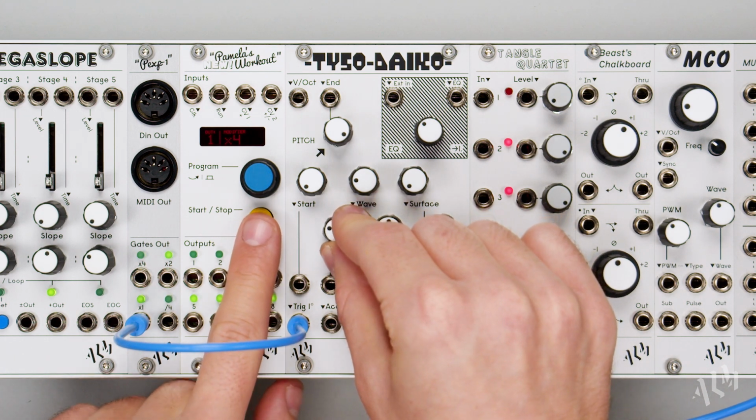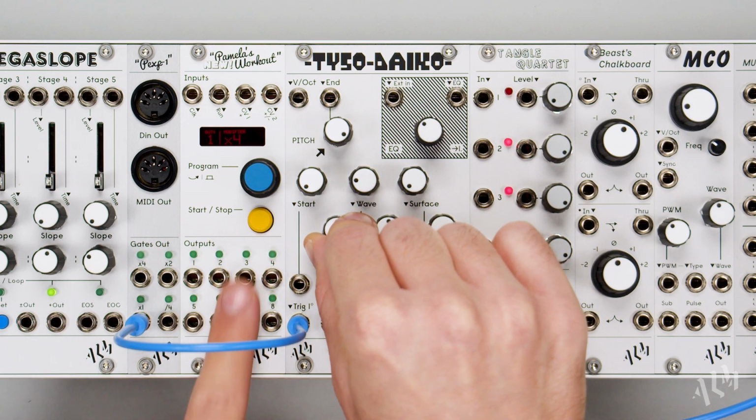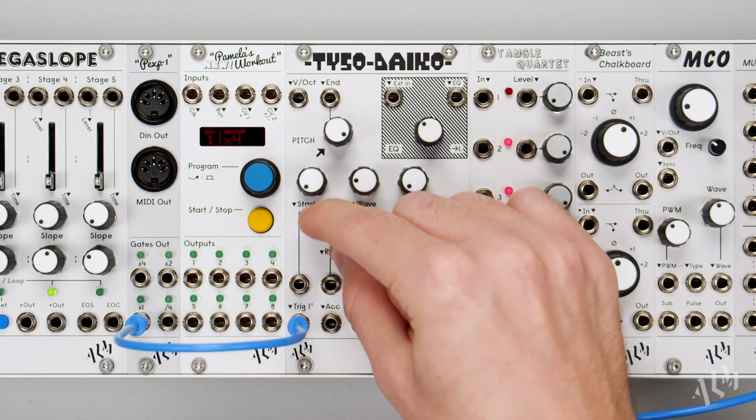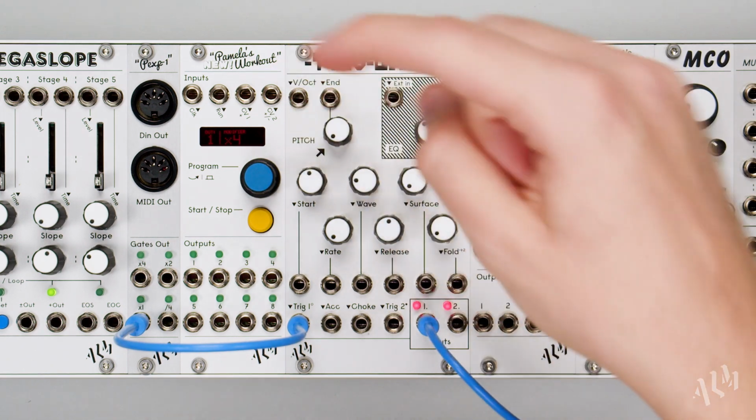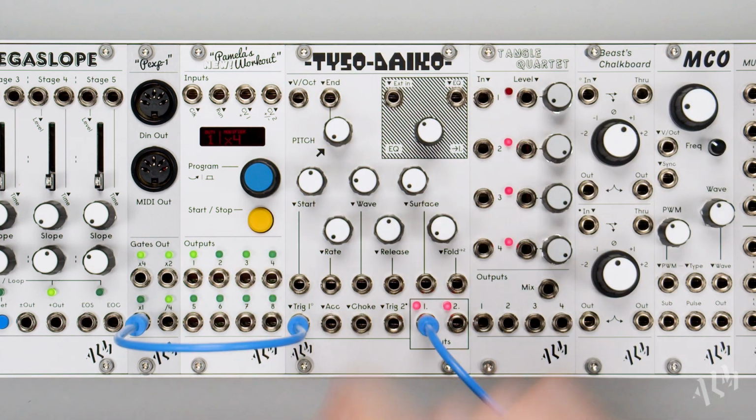At higher settings, the sweep time begins to reach into audio rates, acting as an internal FM oscillator that provides additional complexity to the sound.